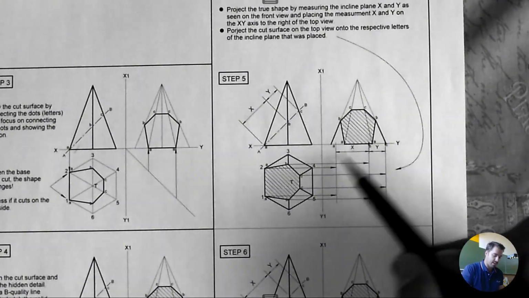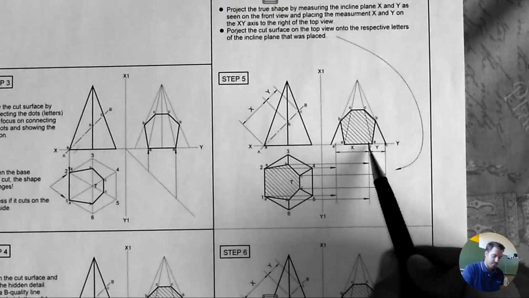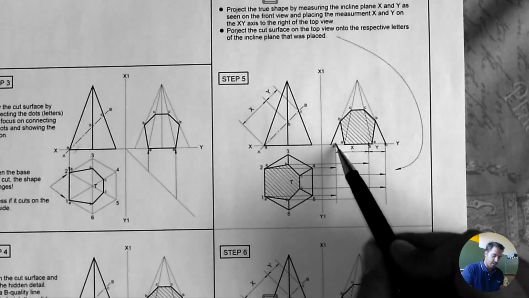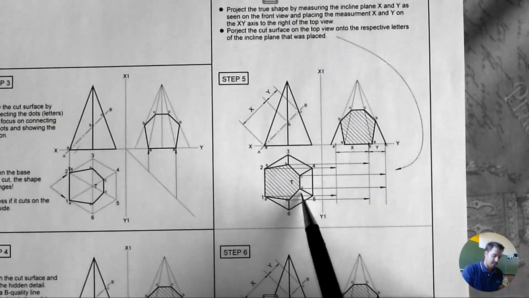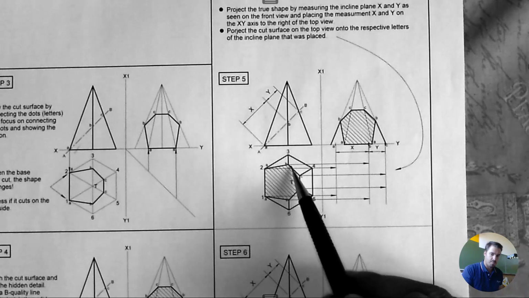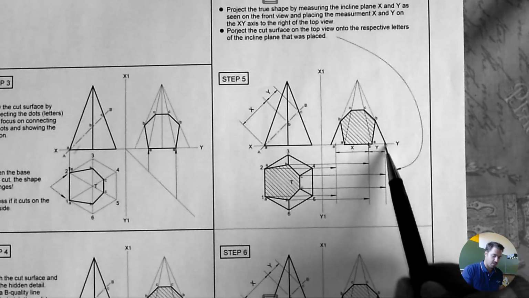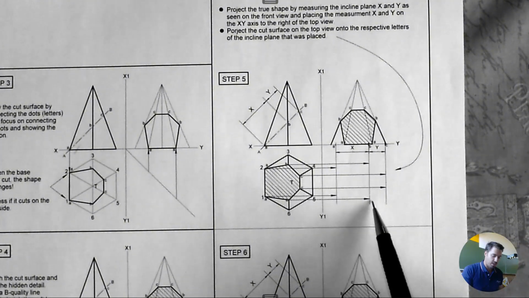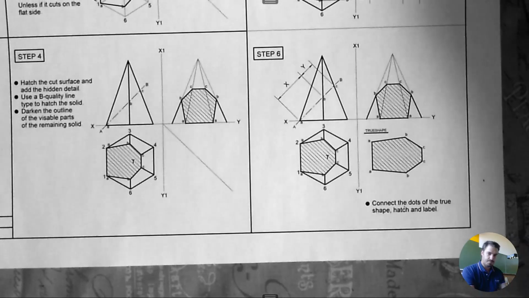But if not, and you see now I have a bit of a problem with space, then you erase everything here. You put down your inclined plane, so there it's A, B, C. You project those points down, and then you project the cutting surface on the top view onto those points. So A goes onto A, B goes onto B, C goes onto C, and so forth up until you have the shape.